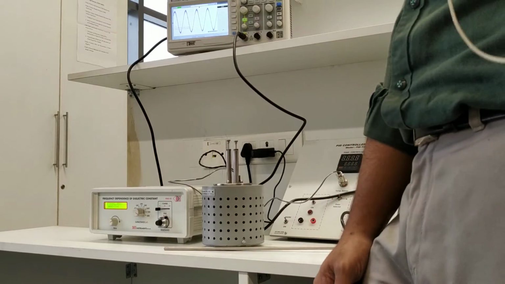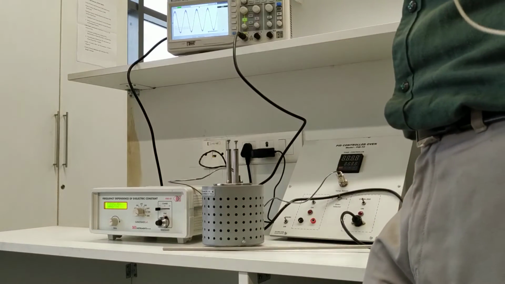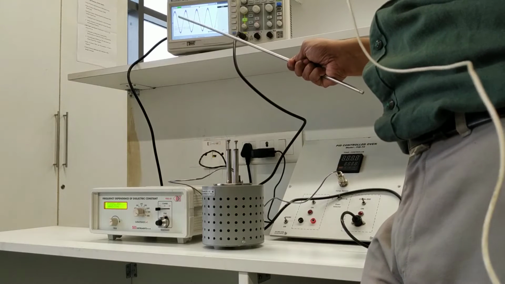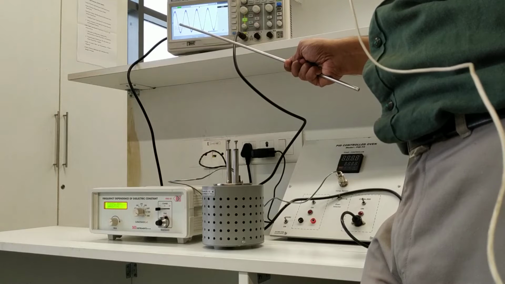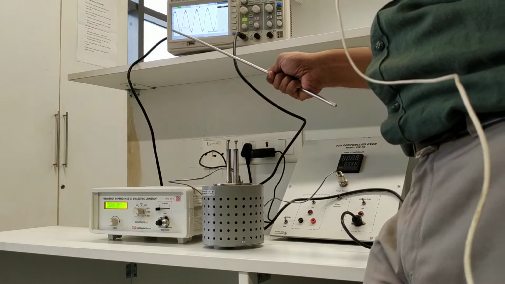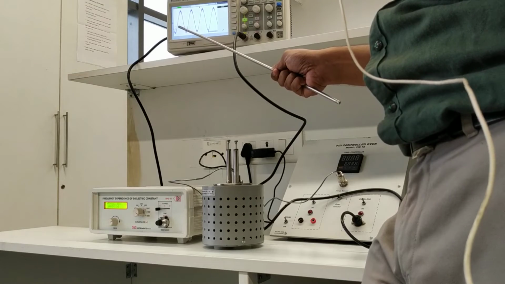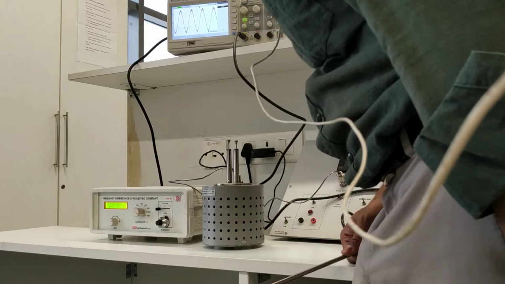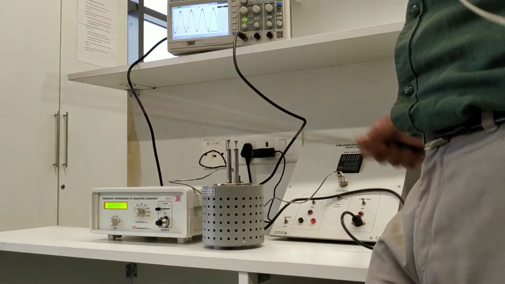This is obviously not a minimum, right? You can see the signal is quite strong. You can change the number of divisions from here and measure, because this is a digital oscilloscope, it will actually display the peak to peak voltage as well. We can measure it from here. It's actually 35 millivolts peak to peak.